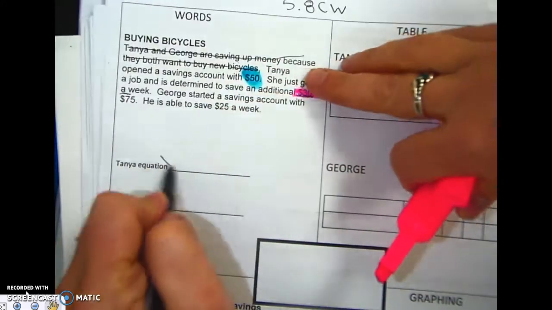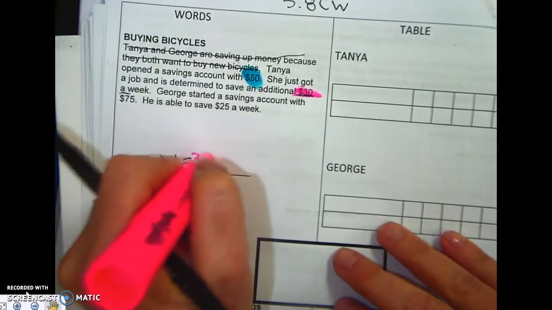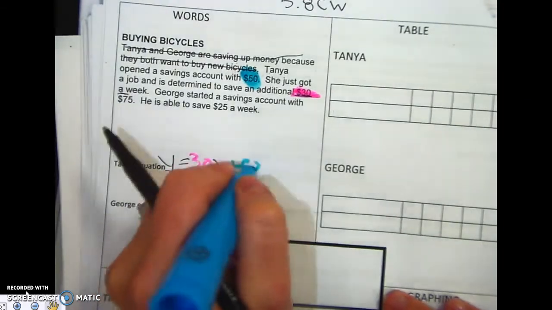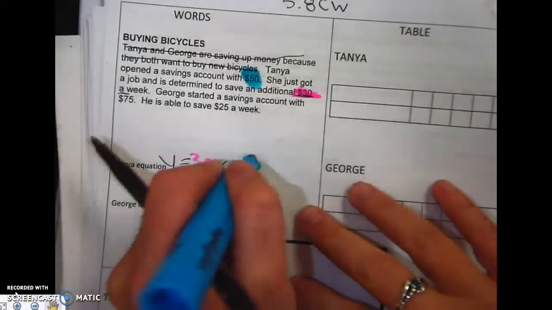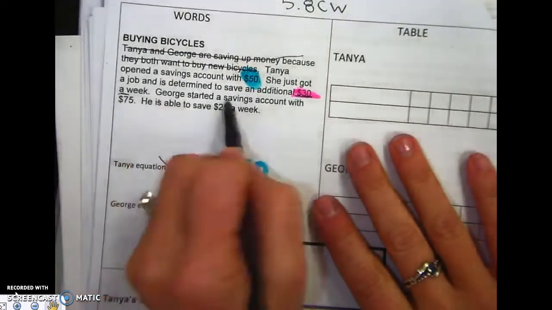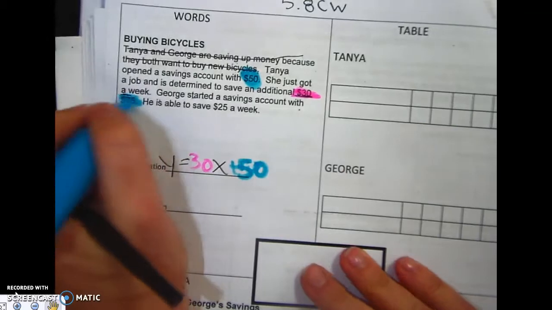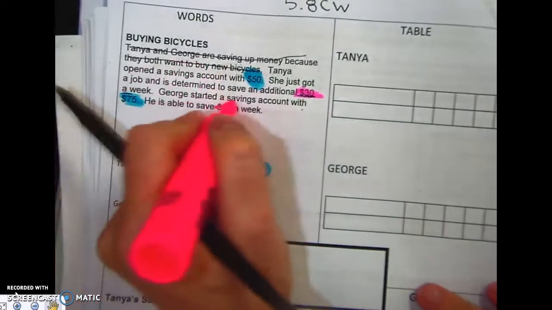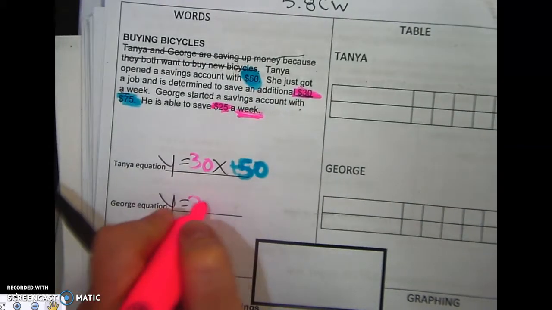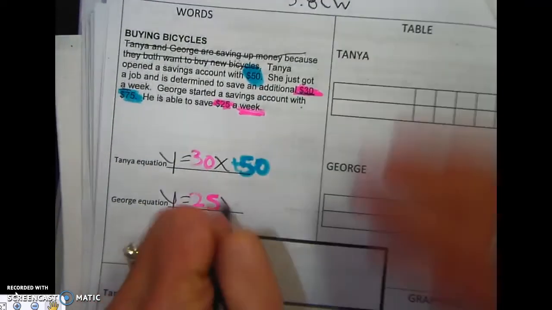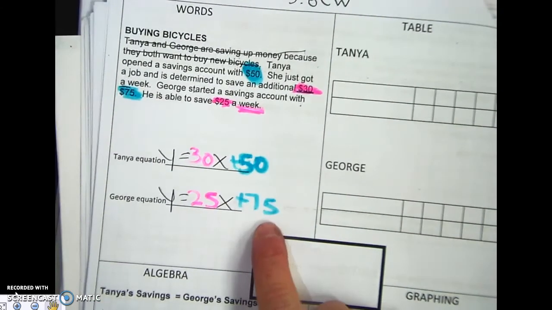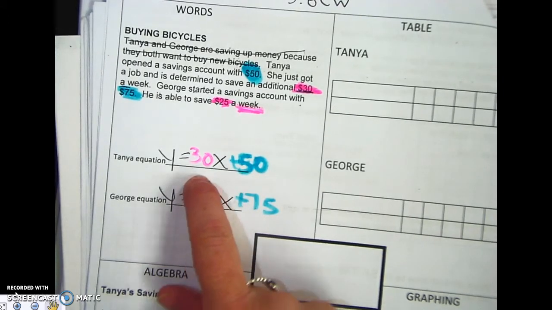Therefore, Tanya's equation, y equals 30x plus 50. Let me make that look a little bit nicer. That's a 50. Okay, let's learn about George. George started a savings account, but he had $75 to start, but he earns $25 each week. So his equation, y equals 25x plus 75. So although George started with more money, Tanya earns more money every week.